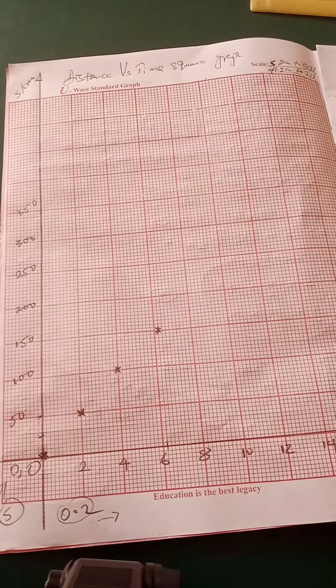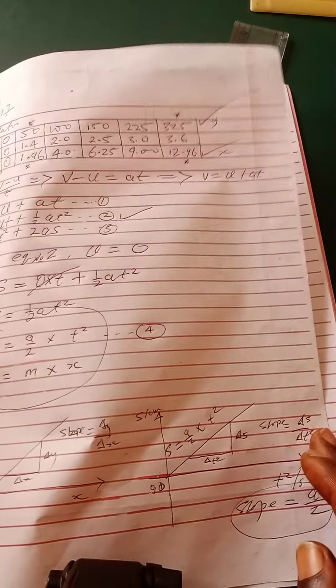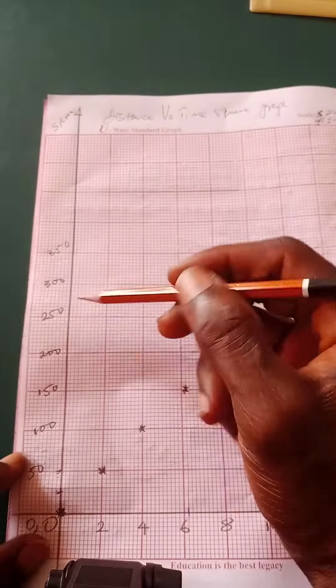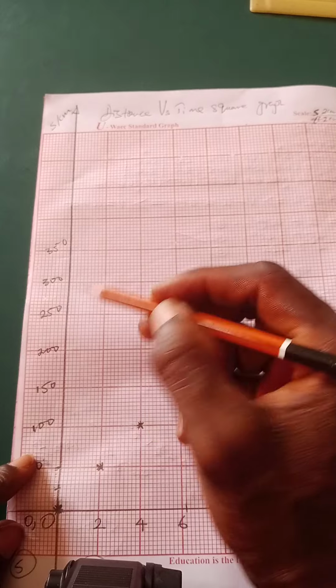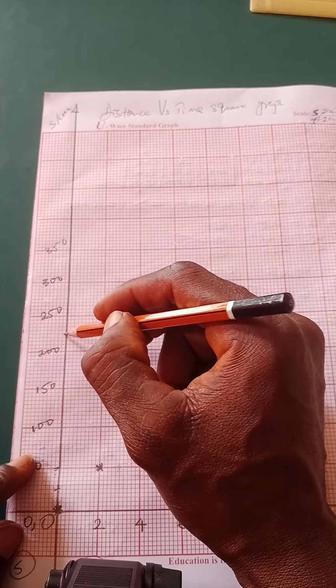Yes. So when distance was 225, t square was 9.00. On your graph, this is 200. This is 250. 225 is half of this. So this is 1, 2, 3, 4, 5.